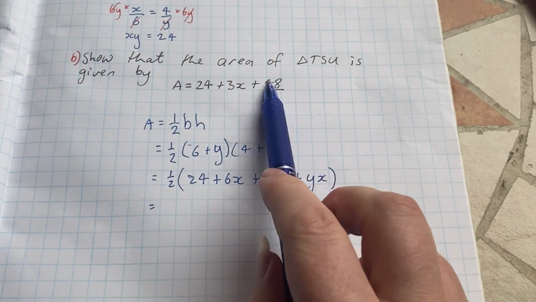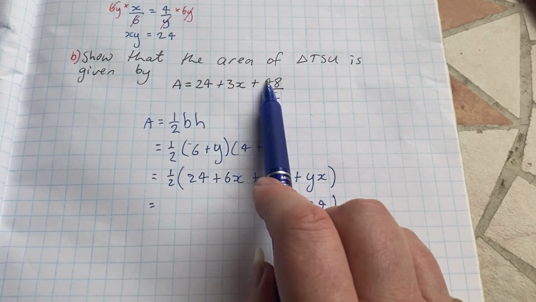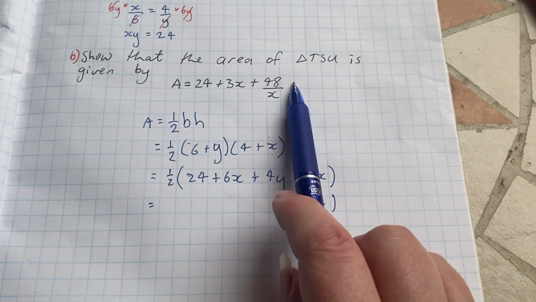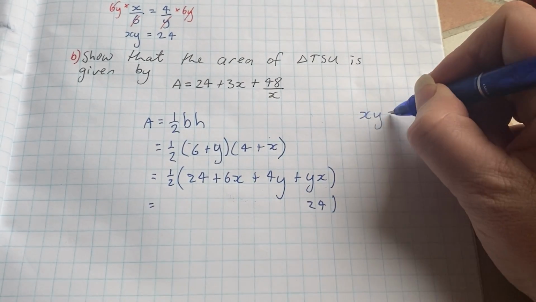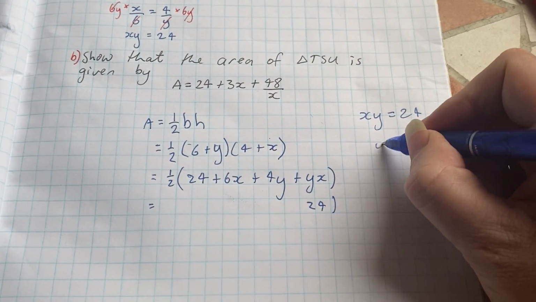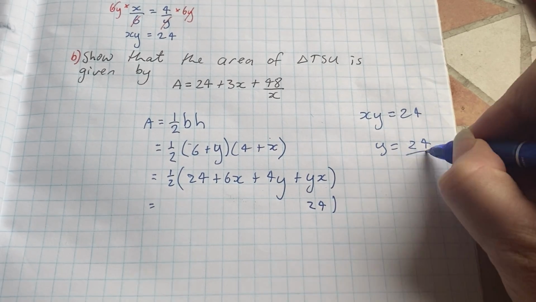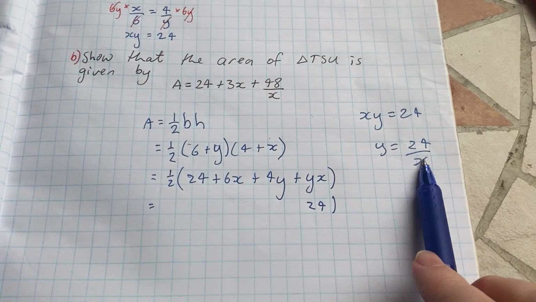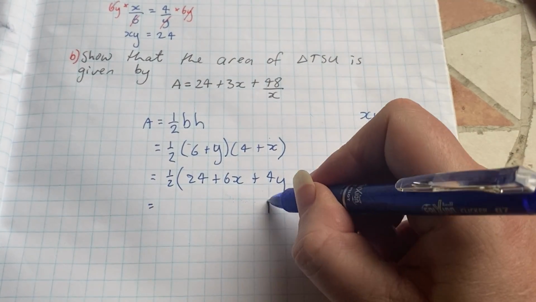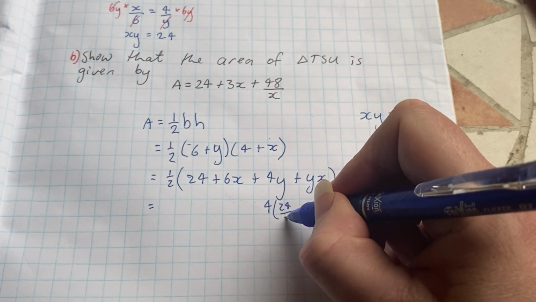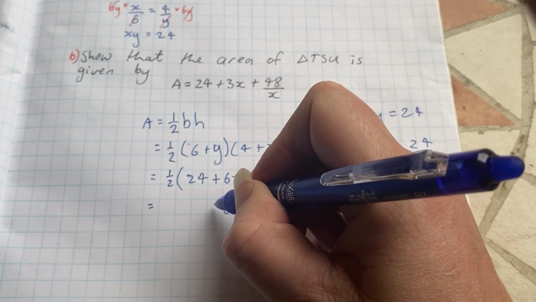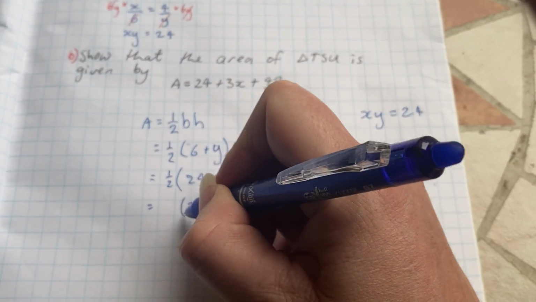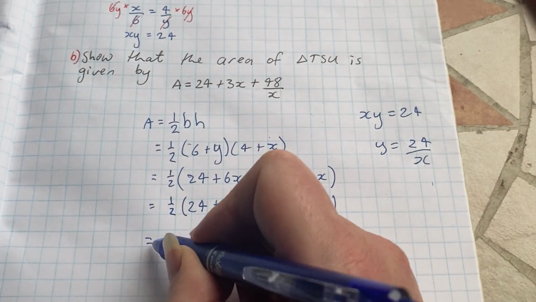Now, the thing that we have to show only has x's in it, so we need to get rid of any y's. So this y here, we know that xy equals 24, so y is 24 on x. We can replace y with 24 on x. So that's 4 times 24 on x. I am working a little bit backwards here, but I just wanted to really draw attention to those particular things.